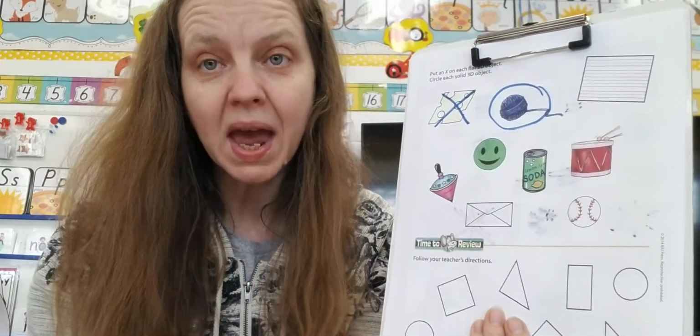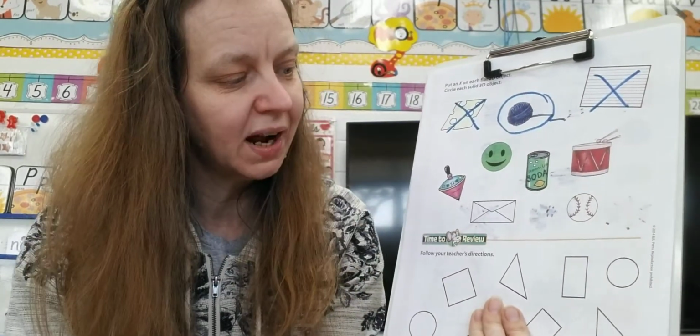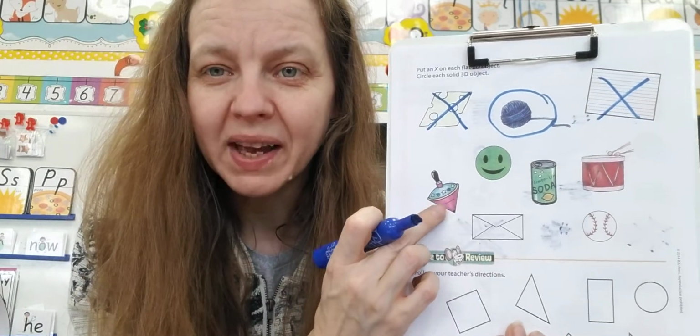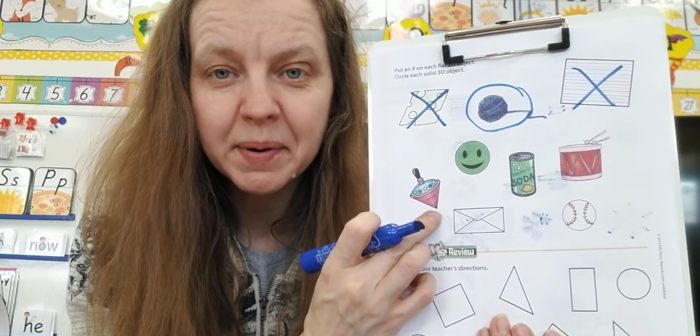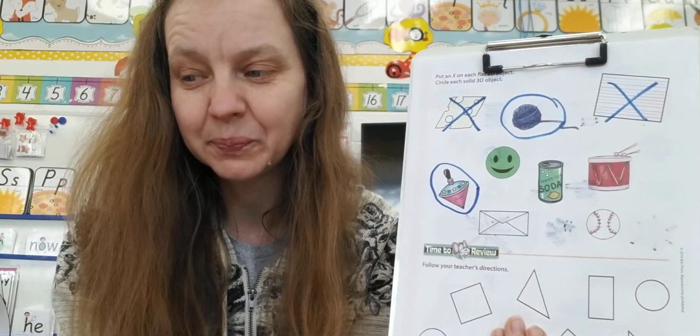A piece of paper. That's flat, right? We could lay that flat, so cross it out. This top, what shape does a top look like? It could spin a little bit, but it's got that point. It's a cone, so we're going to circle that one.